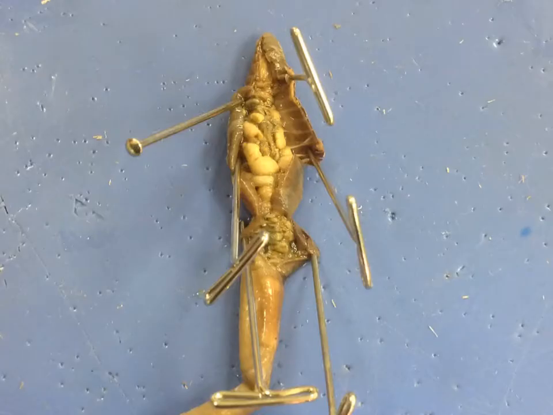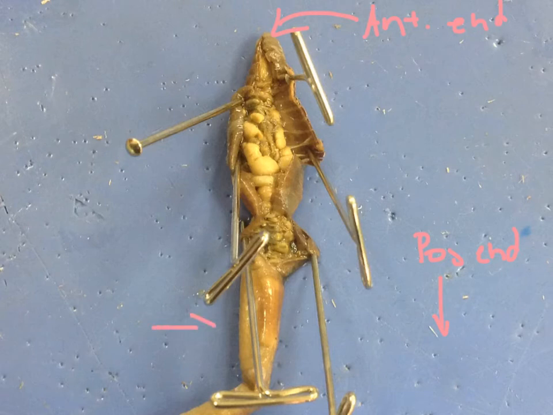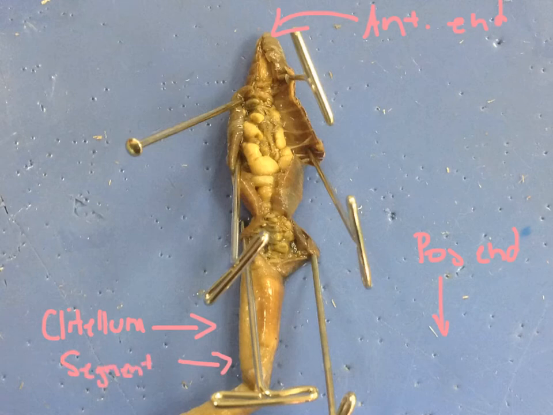The first part of the worm is the anterior end, which is the front end of the worm. The posterior end is where the anus is and where the earthworm excretes the waste. The next important part is called the clitellum. This is the tapish part of the worm. This is very important because it secretes the mucus to let the worm easily go through the soil. The segments are the lines you see on the worm, so they're basically everywhere. These also help it go through the soil.